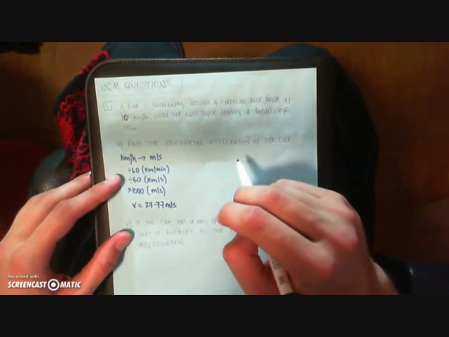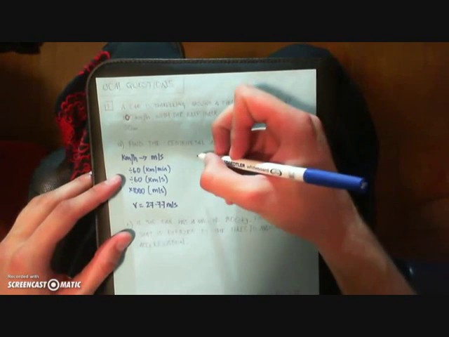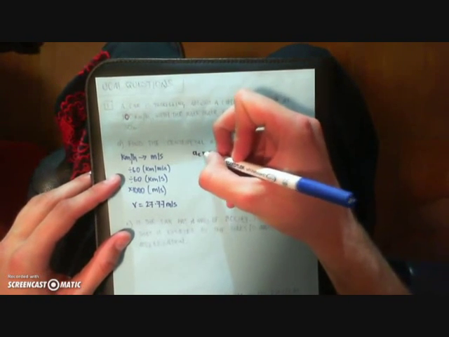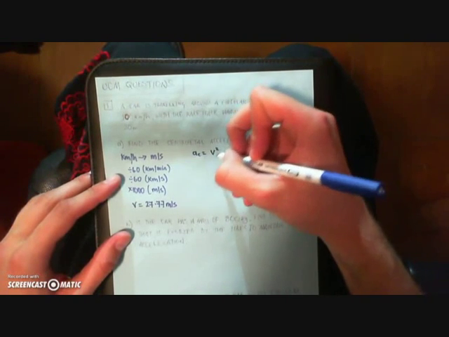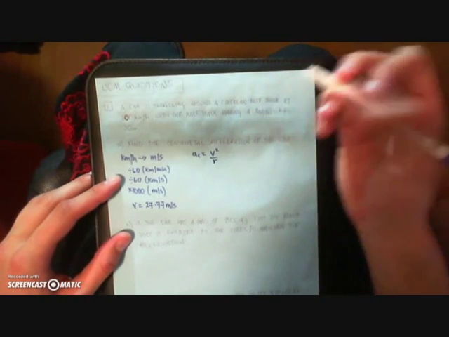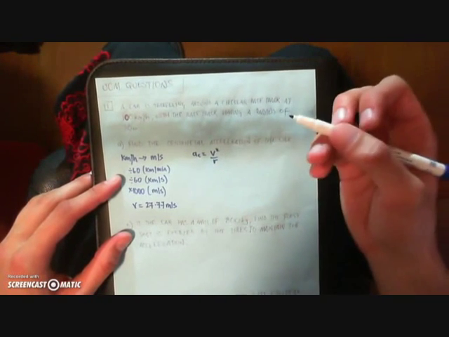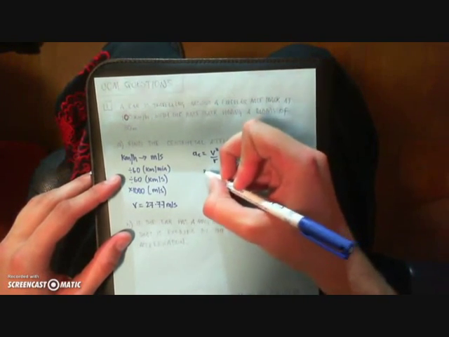We know v. Now, for centripetal acceleration, we know the formula of acceleration is equal to v squared over r, with r being our radius of 30 meters. So we just substitute these values into the equation.